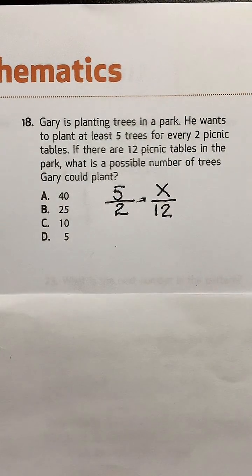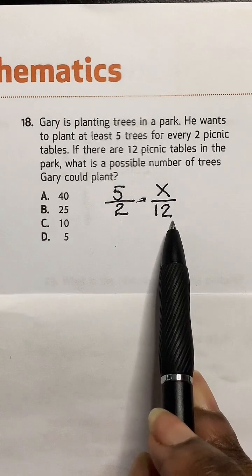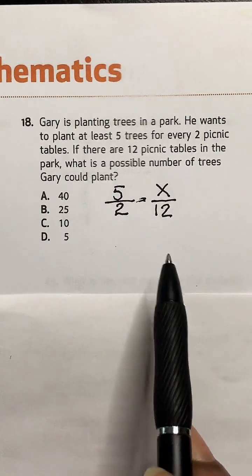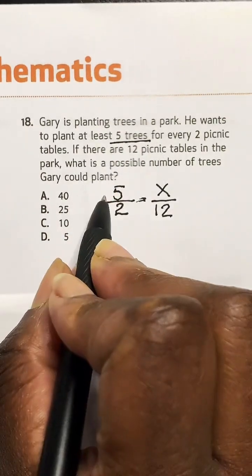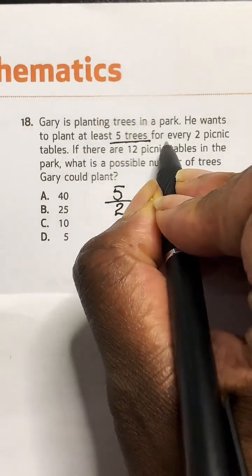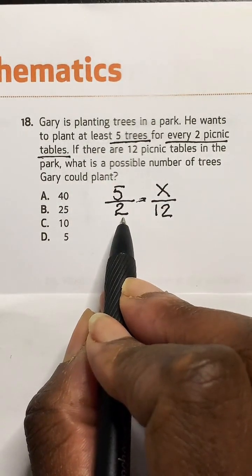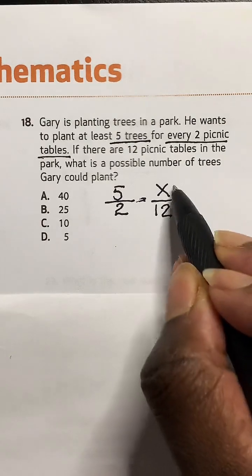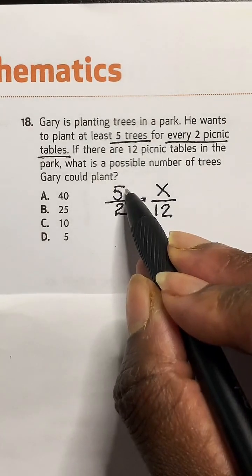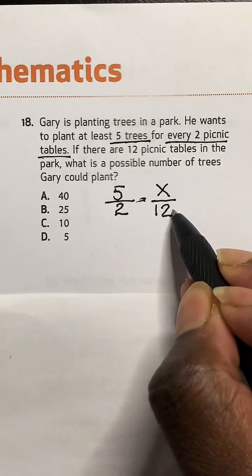I can set this up as a proportion because I'm comparing one situation with another, but I have the same variables. The 5 trees is where the 5 came from, for every 2 picnic tables, that's where the 2 came from. They want to know how many trees, and you always have to keep it in the same order. If you're going to go trees, picnic table, that means over here should be trees and picnic table.